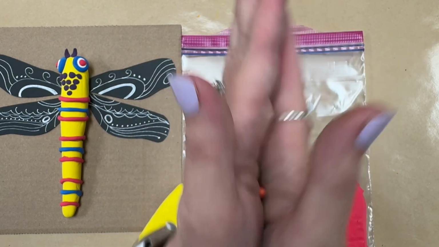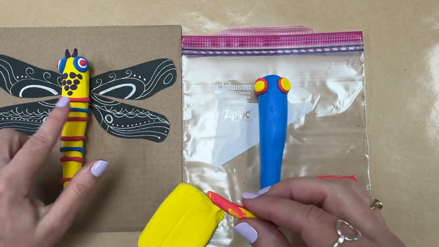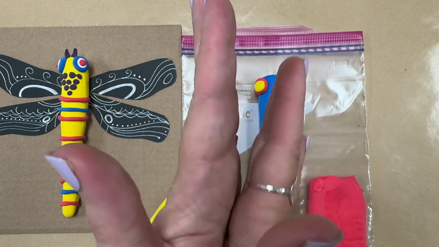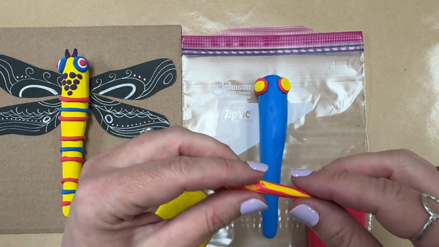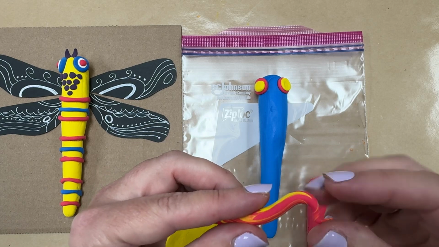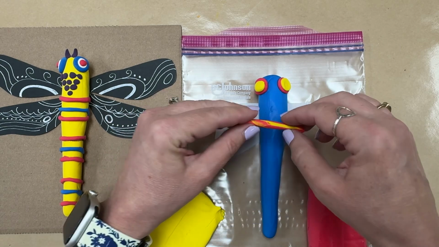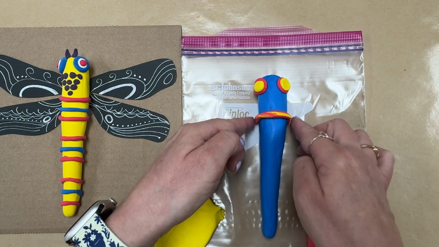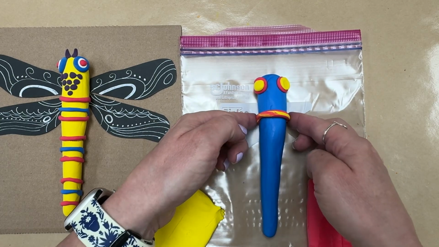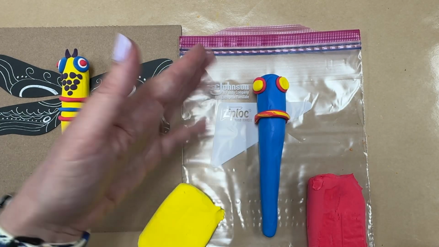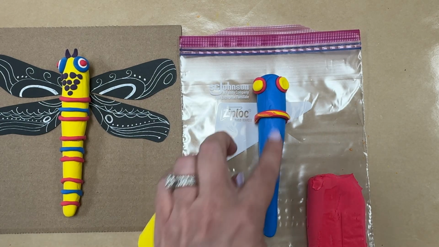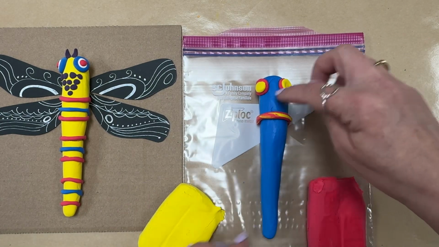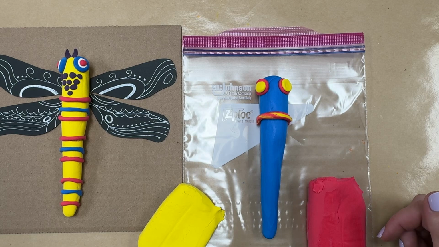And I'm going to show you. I'm just making these stripes that wrap around the body. I'm rolling them out in my hand. Look how pretty that is. That's tie-dye. Kind of roll them out, and then I just kind of come here and loop them around like this. You don't even have to go all the way around to the bottom because it's going to be glued down right there. So you can make stripes, you can make little dots, just whatever you want to do.